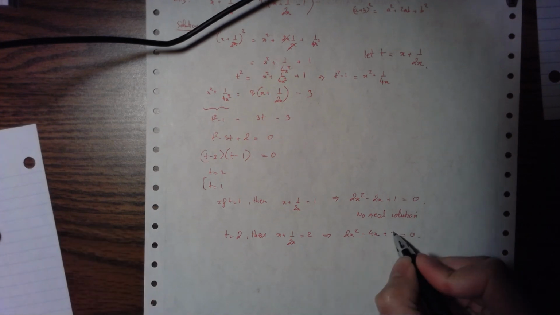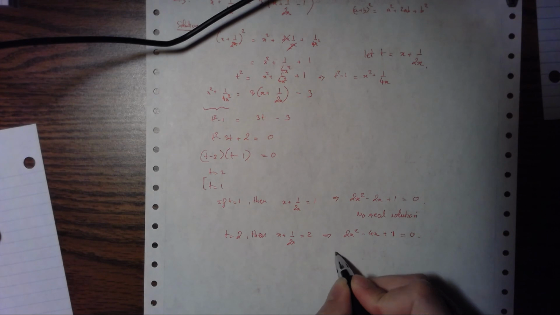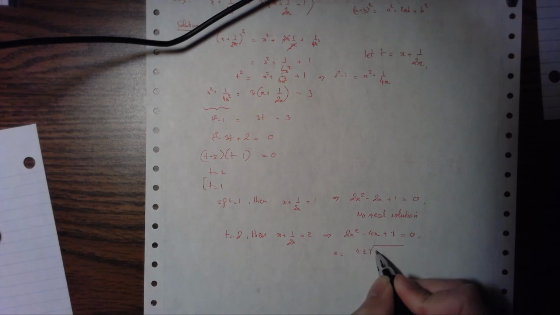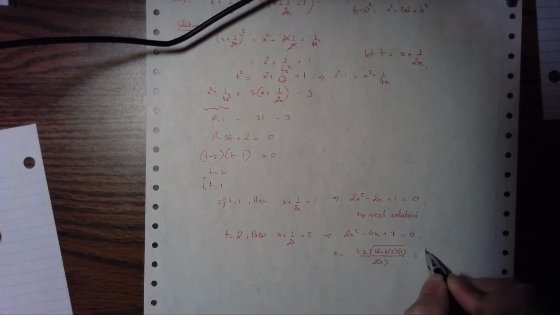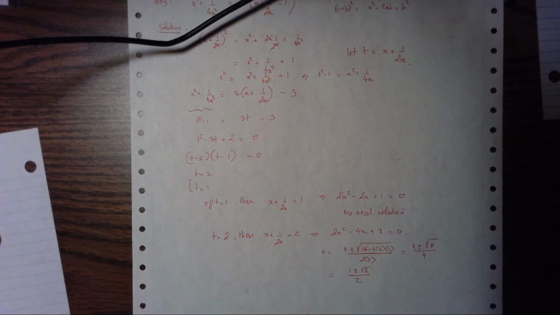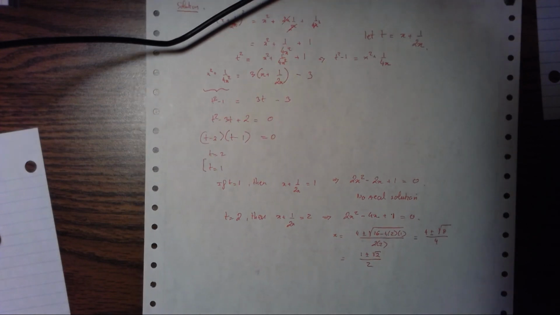If you use the quadratic formula, so negative b, so it will be 4 plus minus square root of b squared, 16 minus 4ac, over 2a, so 2 times 2, so you have 4 plus minus, 16 minus 8 is 8, over 4. So you factor them out, and you have 1 plus minus square root of 2 over 2. Then you have two solutions.